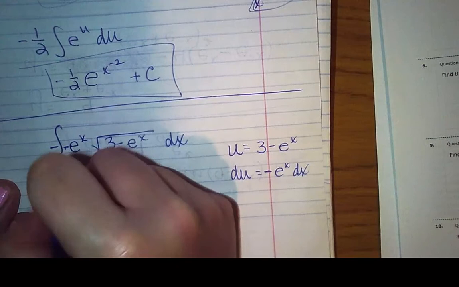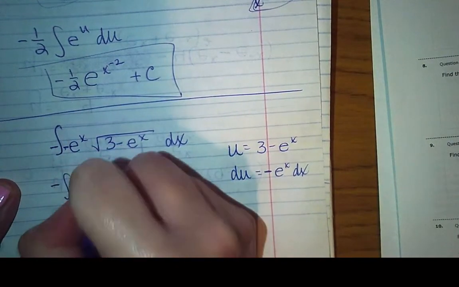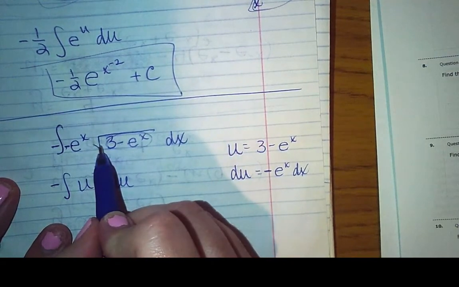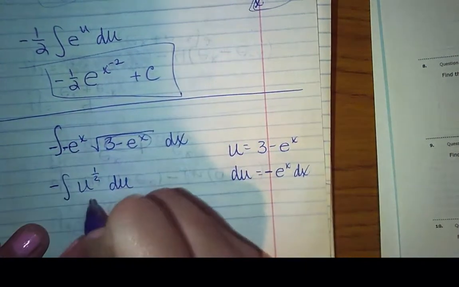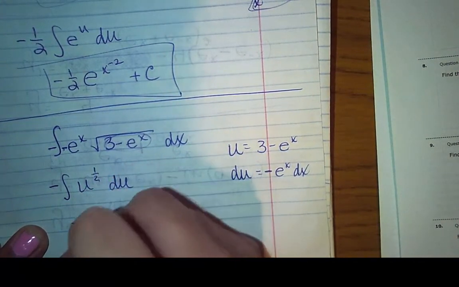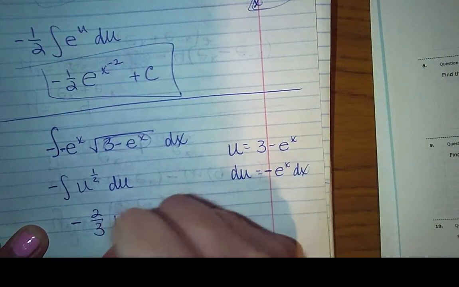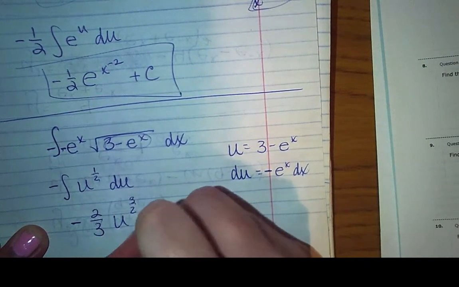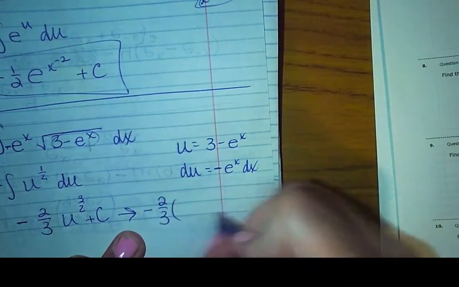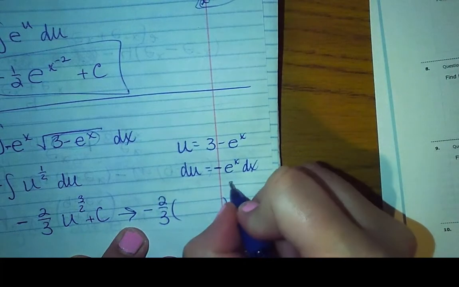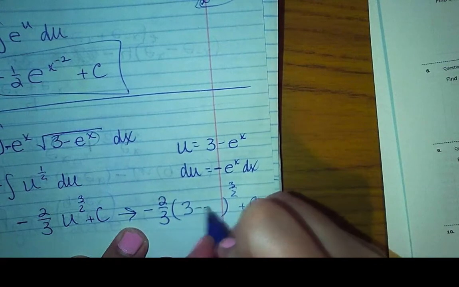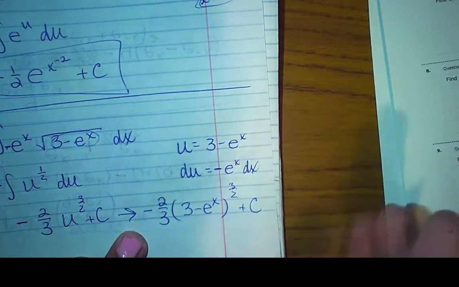So now what I have is the integral of u to the positive 1/2 du, because this is your u to the 1/2, and then there's your du. So that integral becomes negative u to the 3/2 over 3/2 means times 2/3 plus c. But you started in x world, so you better end in x world. So 3/2 plus c, and then what was your u? It was a 3 minus e to the x. Okay, so that's your integral.